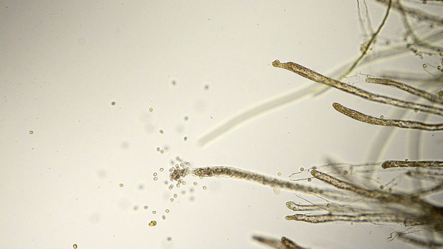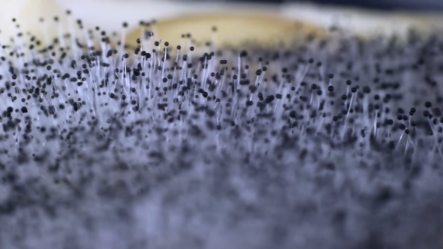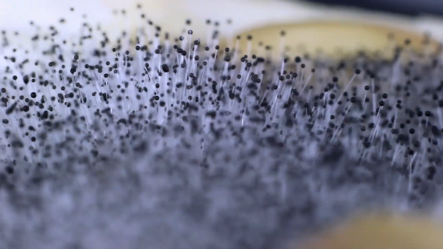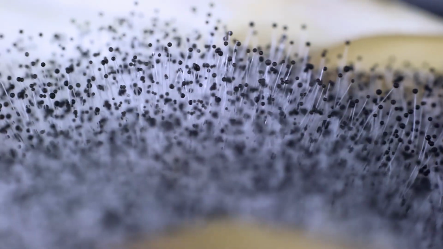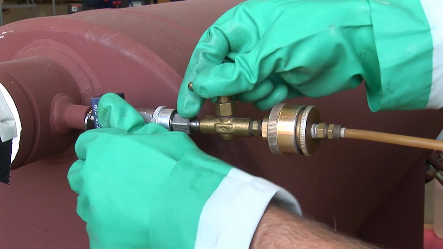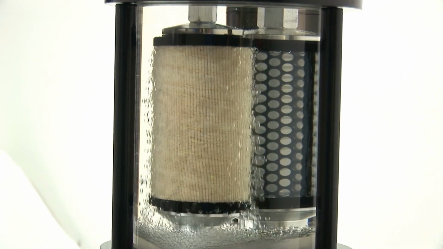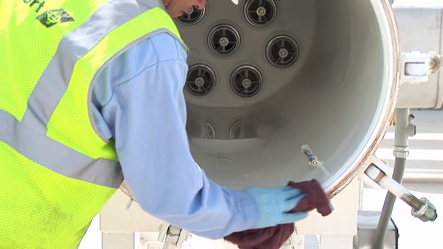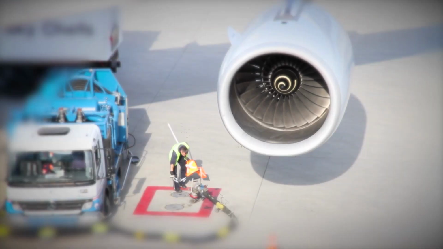Microorganisms such as bacteria, slime and fungi grow only in the presence of water. They're commonly found at the interface between water and fuel. If they're allowed to grow, they can cause corrosion, clogged filters, and create problems with gauges and probes. So it's really very simple. There's a goal, there's a problem, and there's a solution.